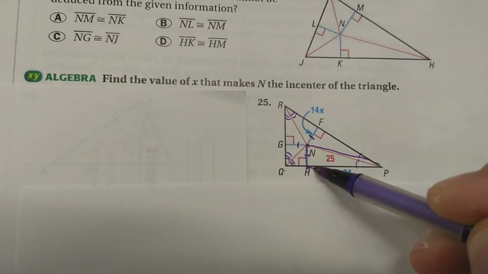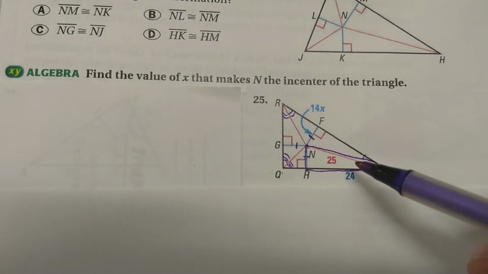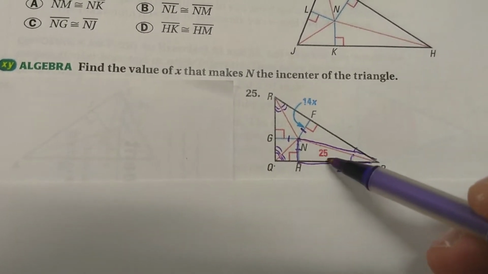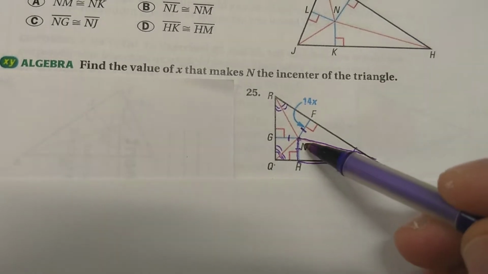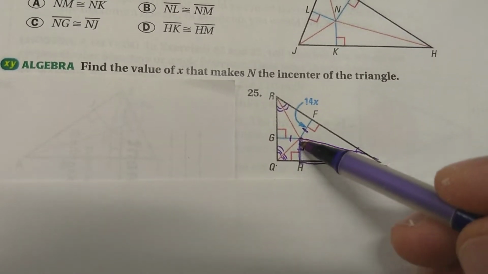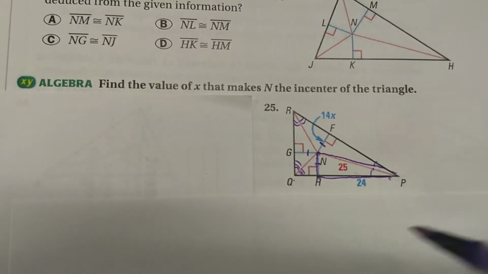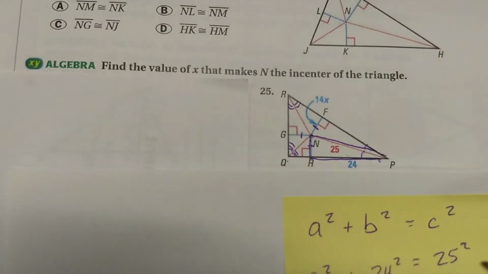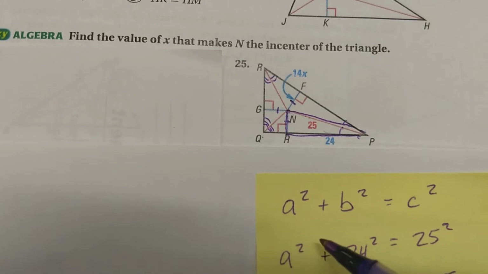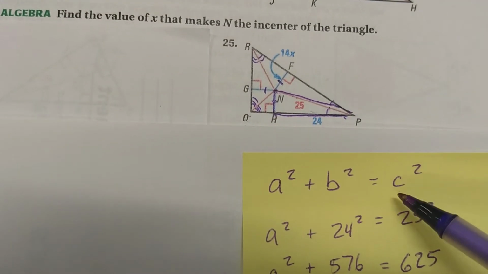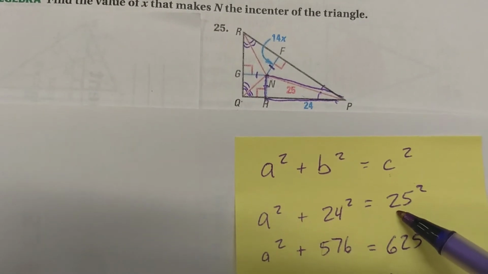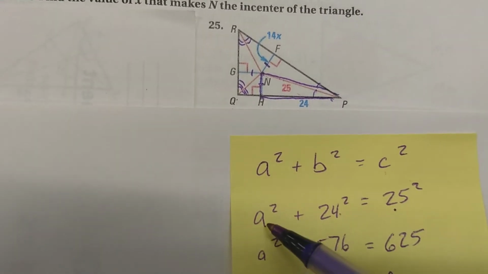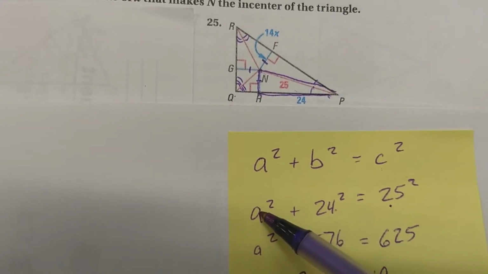This right triangle over here, I've got two of the sides already. I know that my hypotenuse is 25, and I know that the long leg is 24. The only thing I'm missing is this line segment. Well, I can use the Pythagorean theorem. I've already done that for you. If you use the Pythagorean theorem and say a squared plus b squared equals c squared, you can plug in 25 as your hypotenuse, plug in your leg, and then you're trying to solve for the short leg.